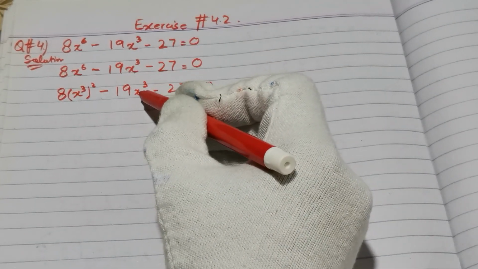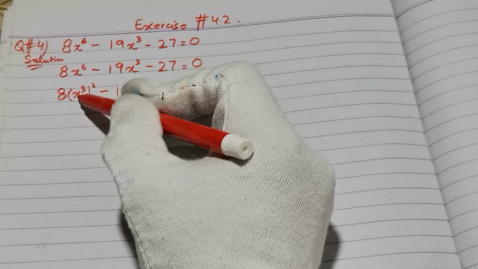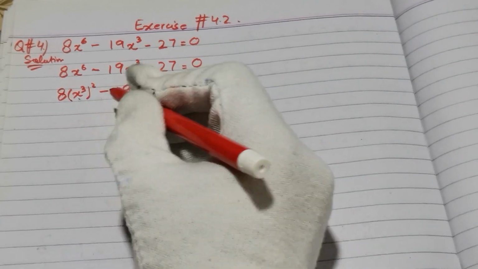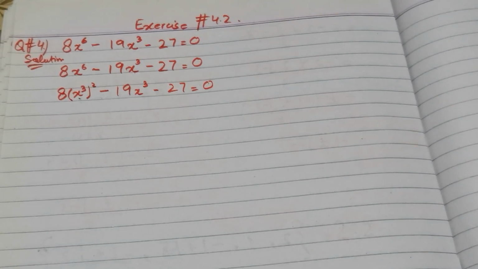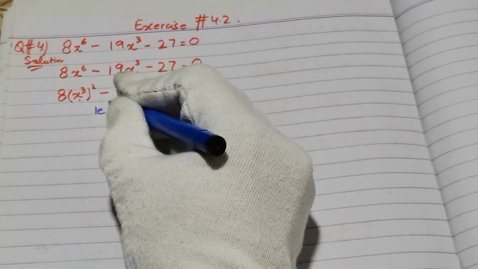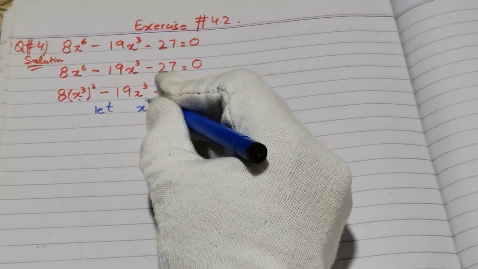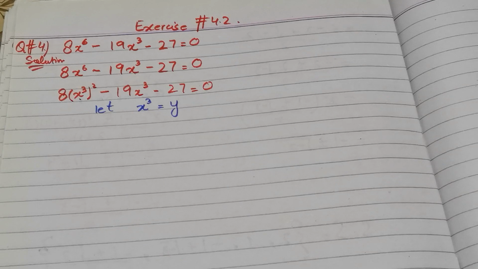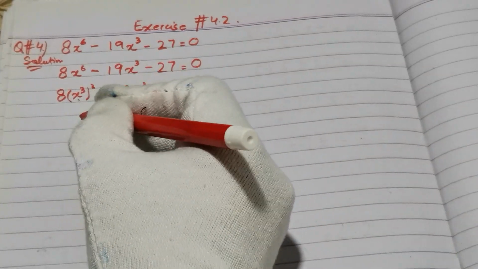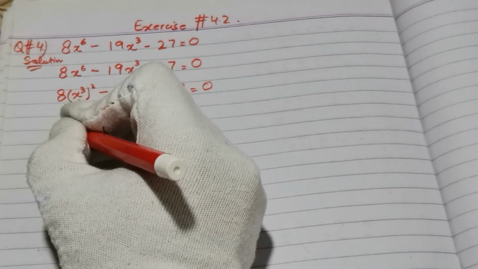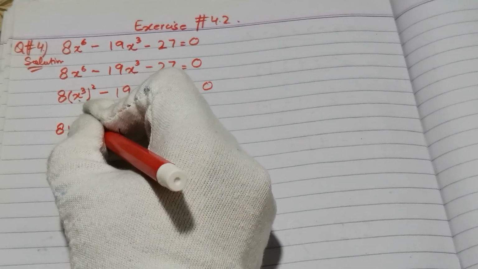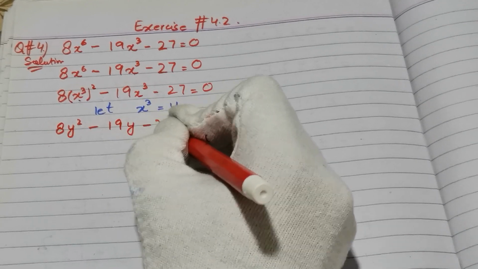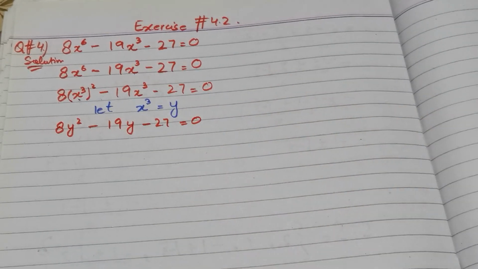Now if we suppose this term as y, this term becomes y square. So let x cube be equal to y. Now the upper equation becomes 8y square minus 19y minus 27 equal to 0.